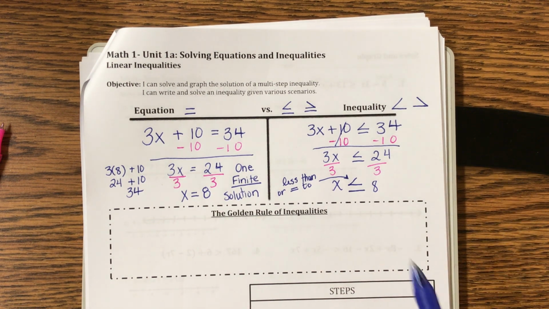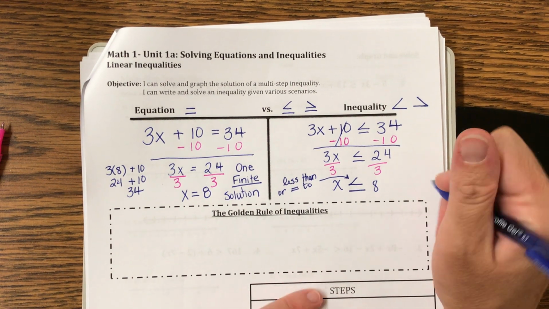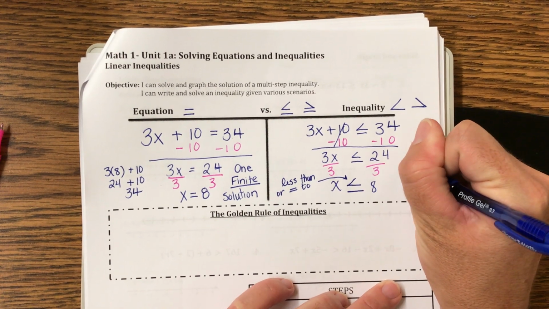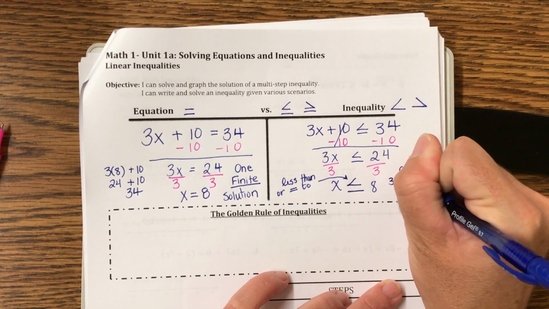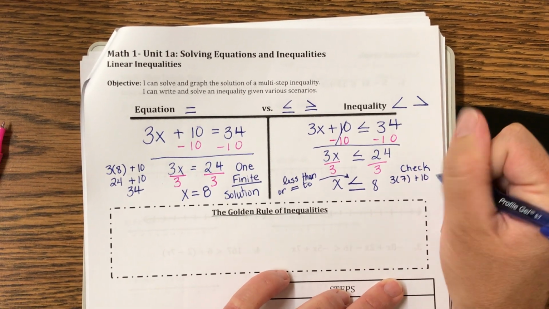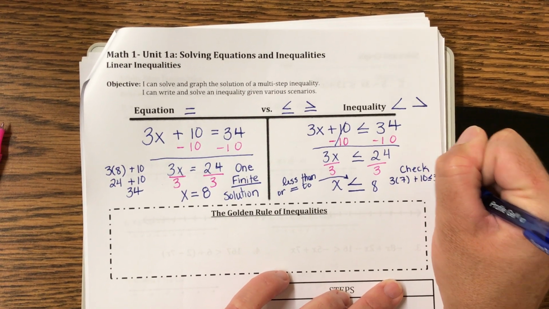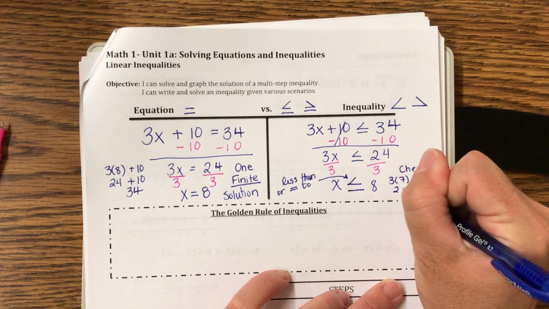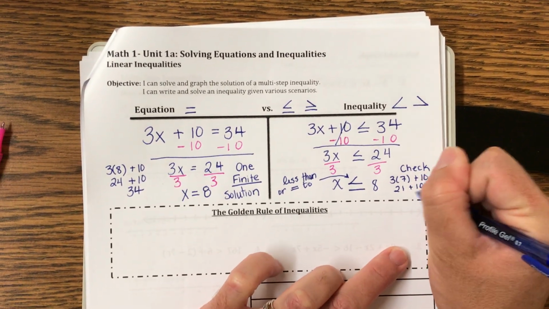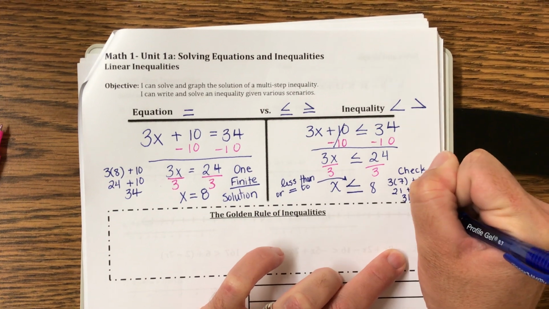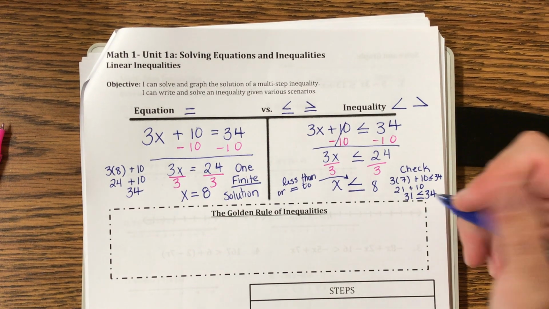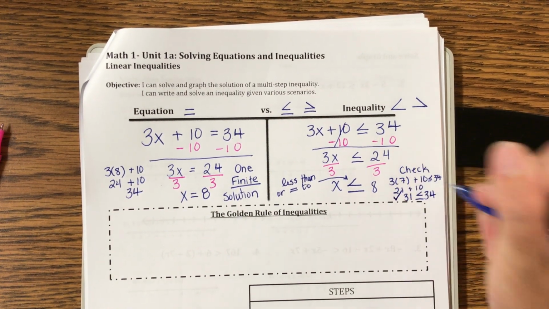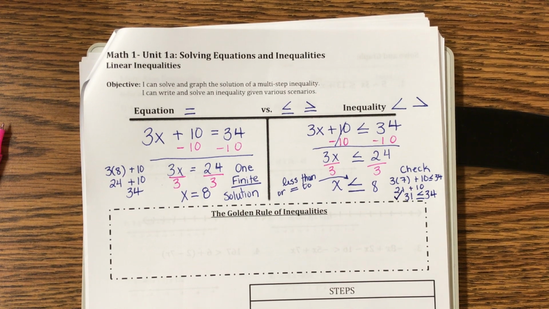8 will work. But what about 7? Will 7 also work? Well, let's check it out and see. If I take 7 and plug that back into the original, 3 times 7 is 21. 21 plus 10 is 31. Is 31 less than or equal to 34? And the answer is yes, it's true. It works. So 7 could be a solution.